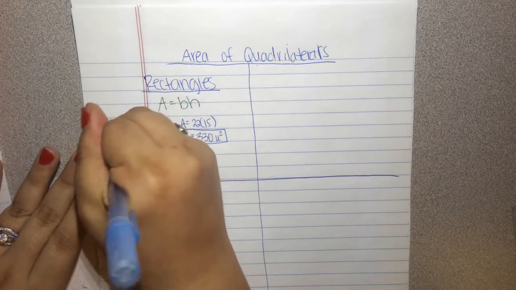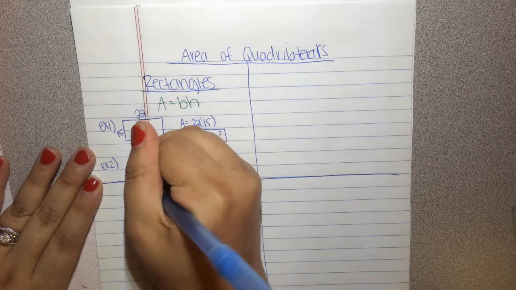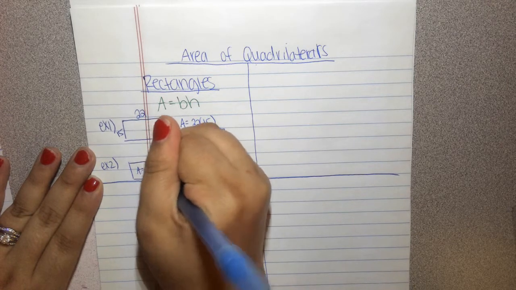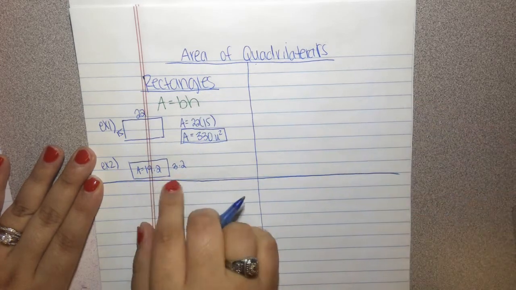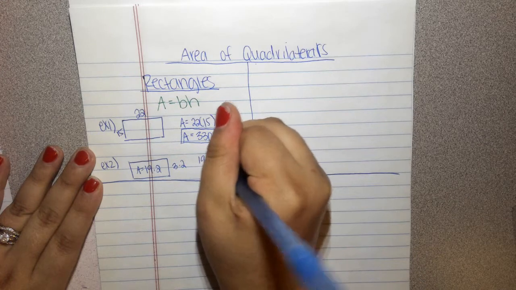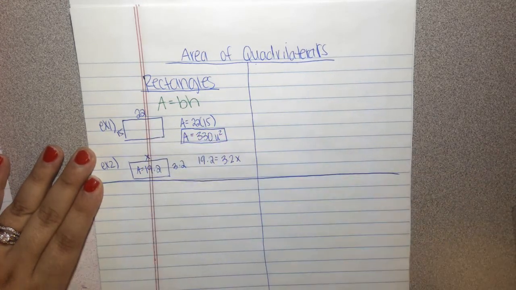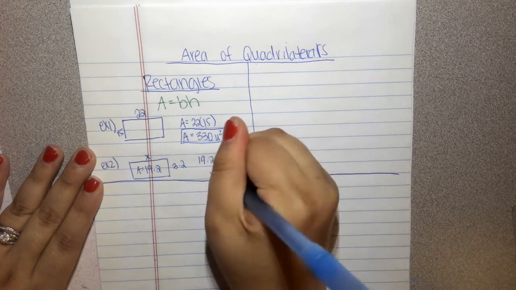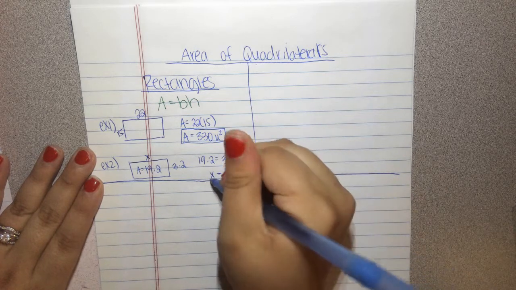Alright, example 2. So this time, if I have a rectangle and I give you the area as 19.2 and the height is 3.2, how would I figure out the base? Well, we would do 19.2 equals 3.2 times x, because that's what I'm going to call that. And we divide, so then x equals 6. And it would just be units here because it's not area.